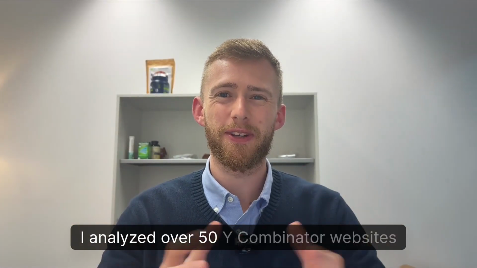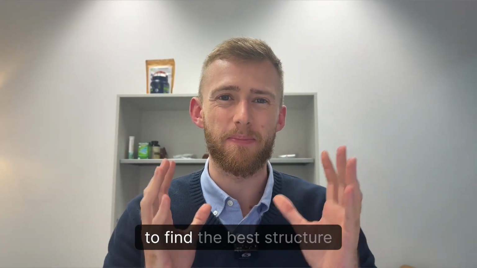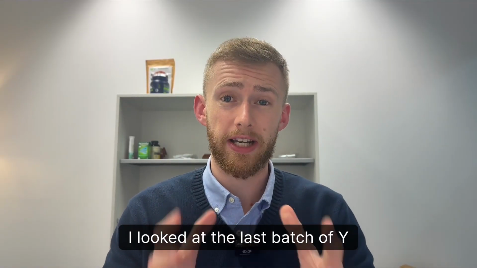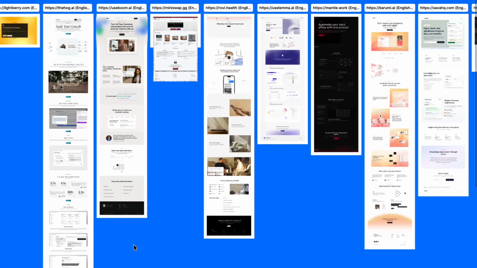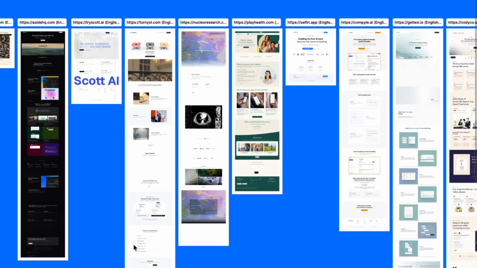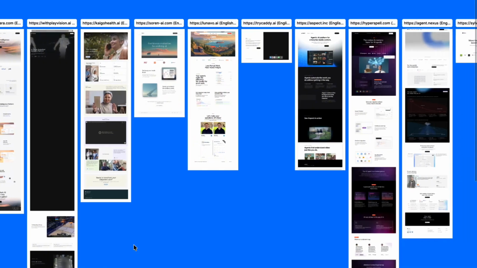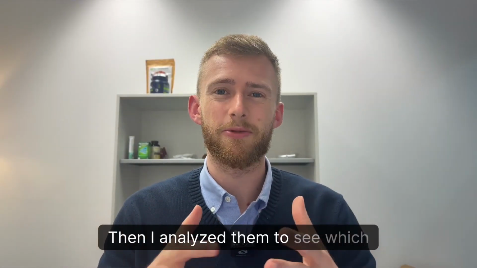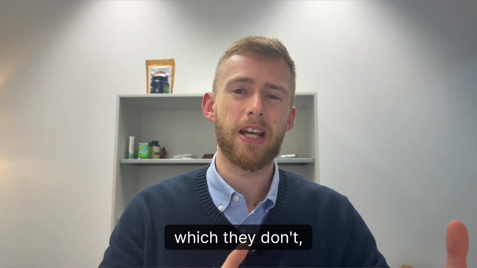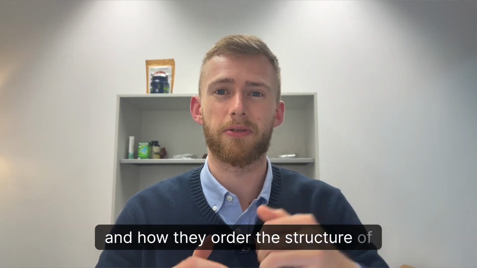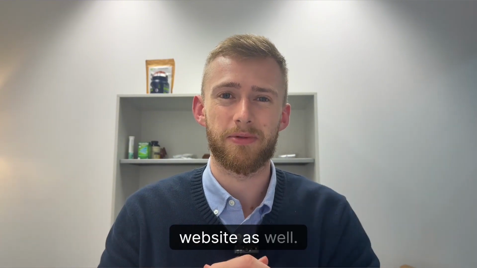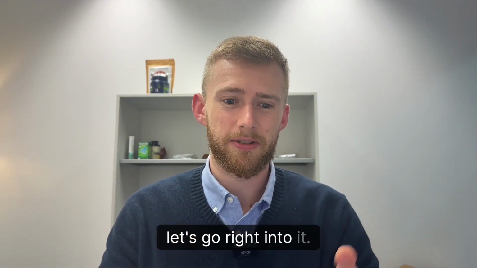I analyzed over 50 Y Combinator websites to find the best structure for your landing page. I looked at the last batch of Y Combinator startups from fall 2025, used an agent to get all of these websites into Figma and turn them into editable, customizable websites. Then I analyzed them to see which sections they use most, which they don't, and how they order the structure of their website. And based on that, I fine-tuned the perfect landing page structure that you can use for your website as well. All right, let's go right into it.